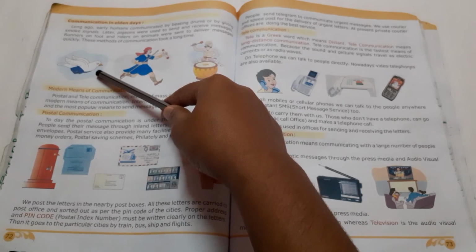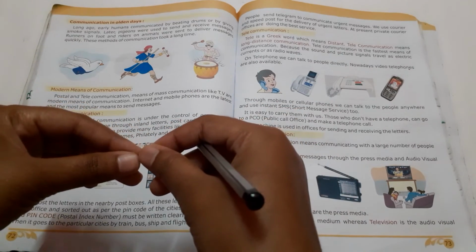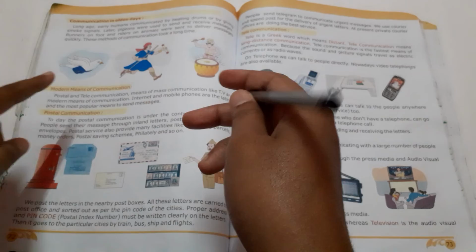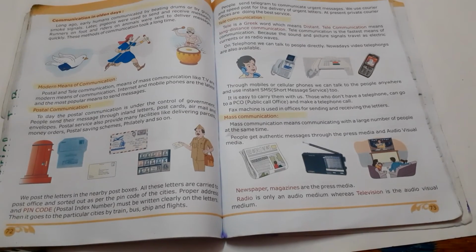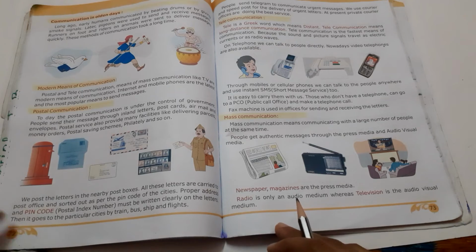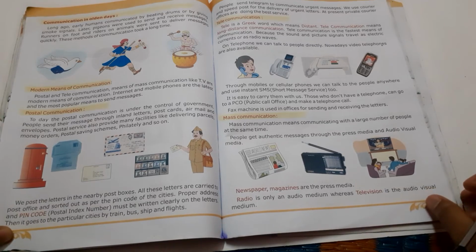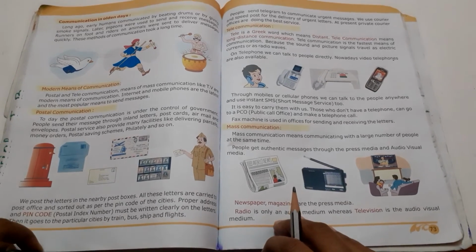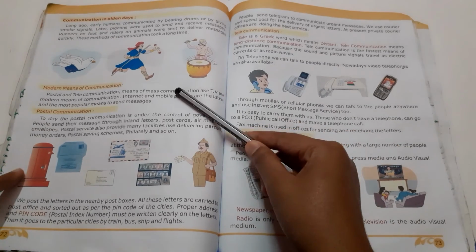Then using a bird like a pigeon, in its foot, making a knot and putting a small letter. So this is very fast and easiest because it saves time. That's why people like these types of communication. It's too fast, that's why people like them.